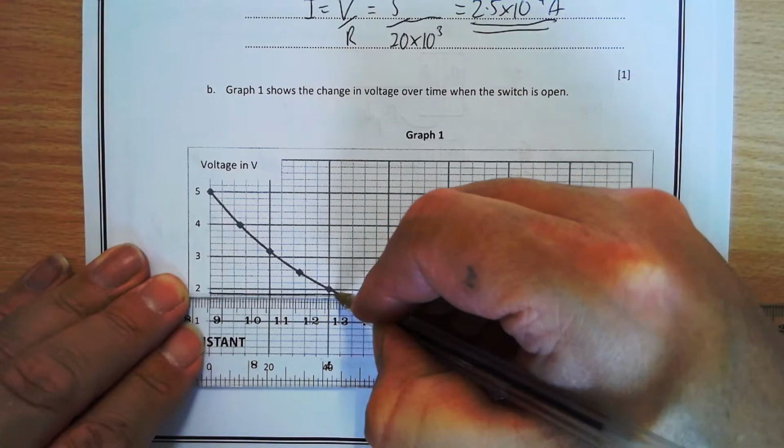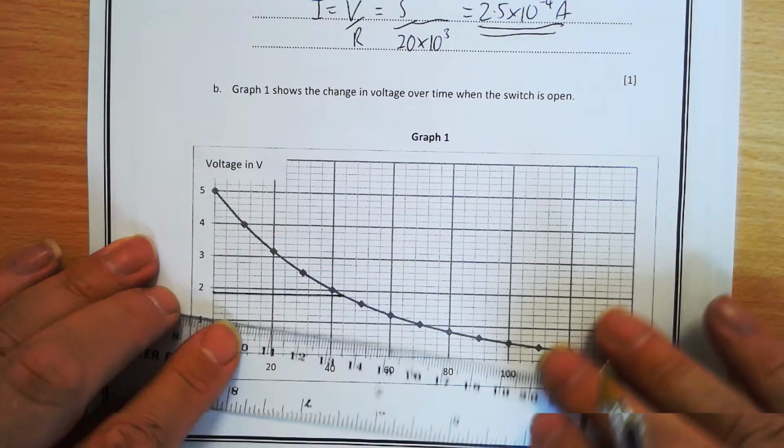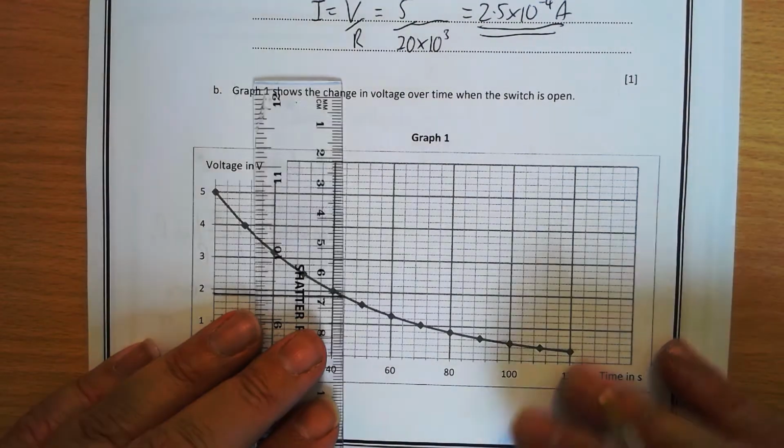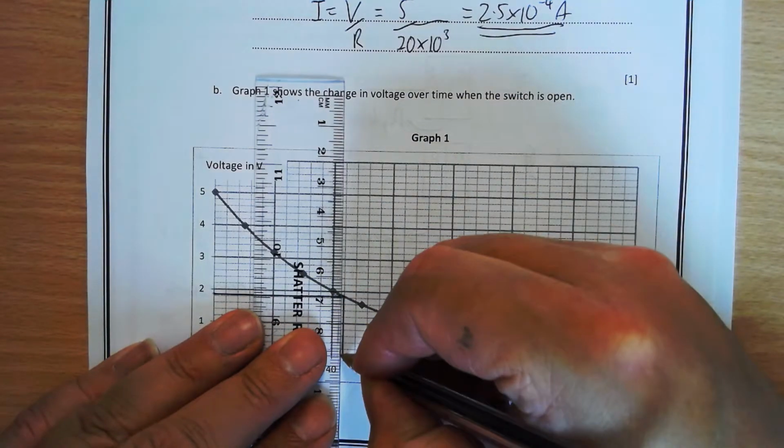It doesn't matter if you're slightly out. It's not that big a deal as long as you're showing the correct technique. I mean, obviously, if you're way out, then you're not using the correct technique.